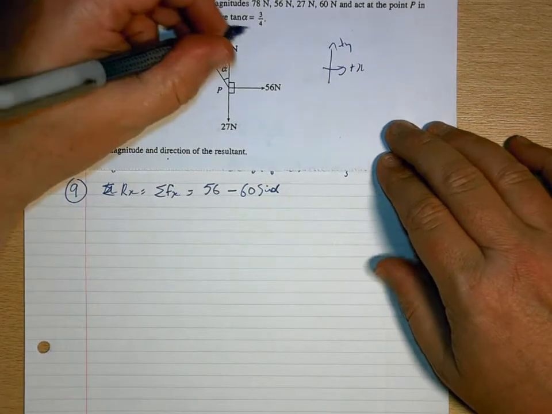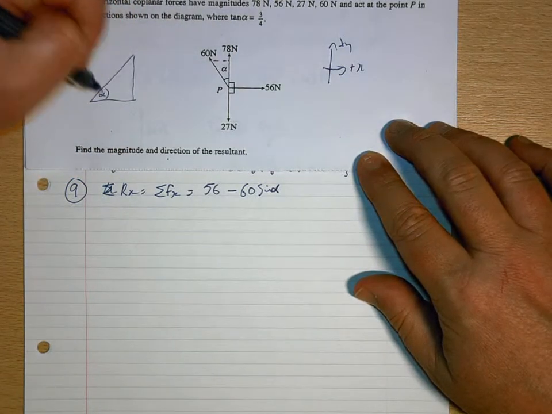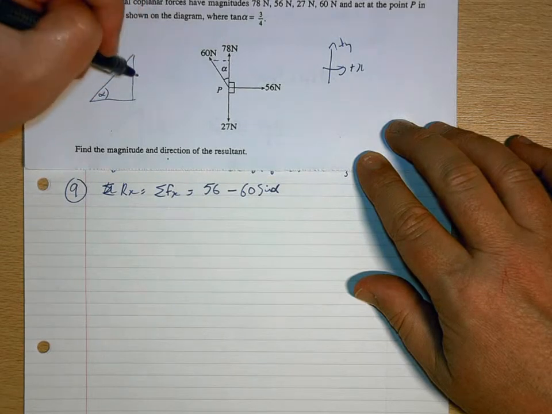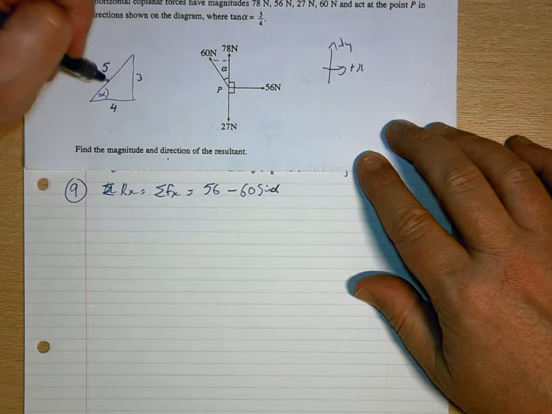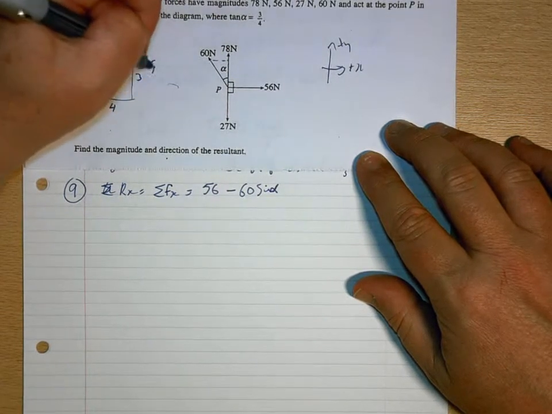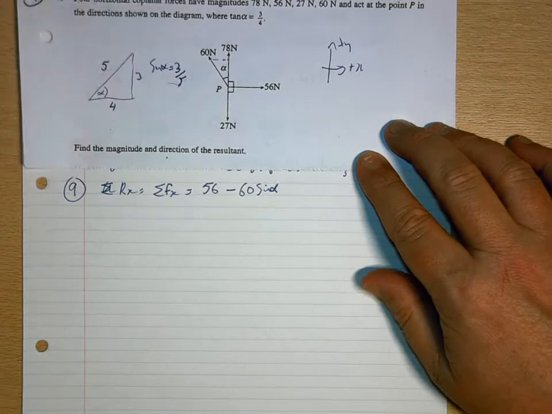And if tan alpha is 3/4, tan is opposite over adjacent, that means the hypotenuse is 5. So sine of alpha will be opposite over hypotenuse, which is 3/5.